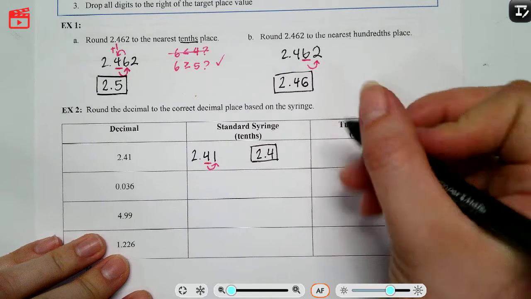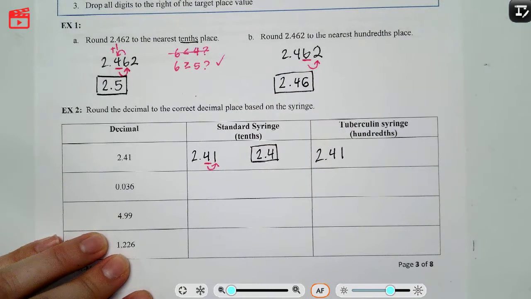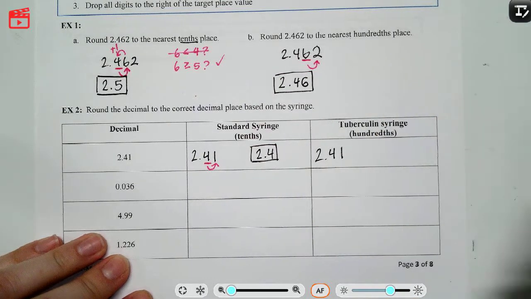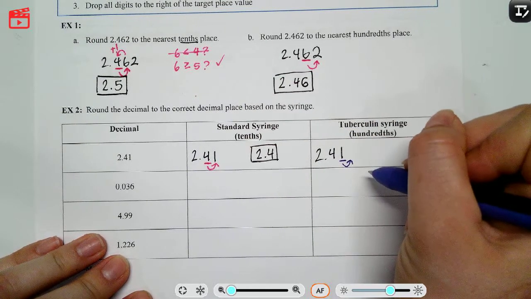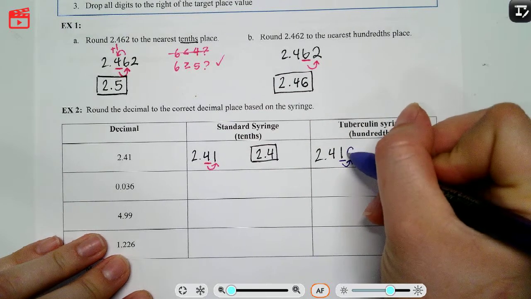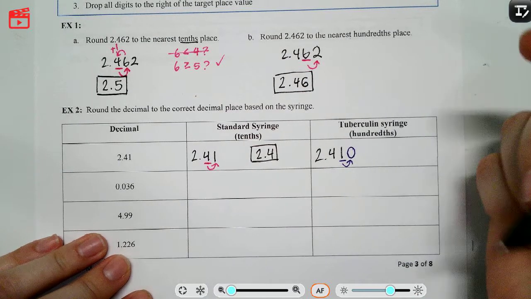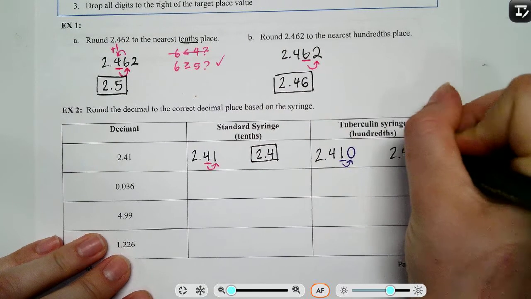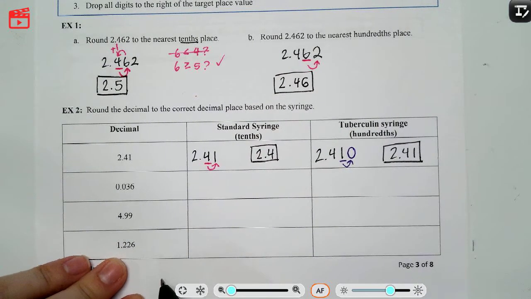Well, for this syringe, we look at the hundredths place. What's to the right of the hundredths? Well, since you don't see anything, we can just assume it's 0. Is 0 less than 5? Yes, it is. So 2.41 is our hundredths place calculation.